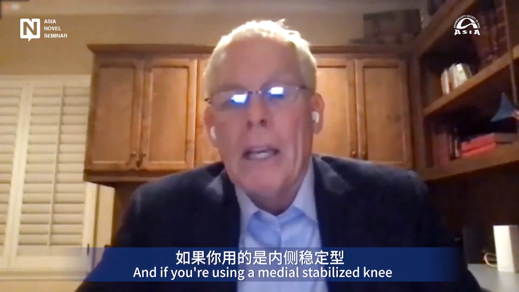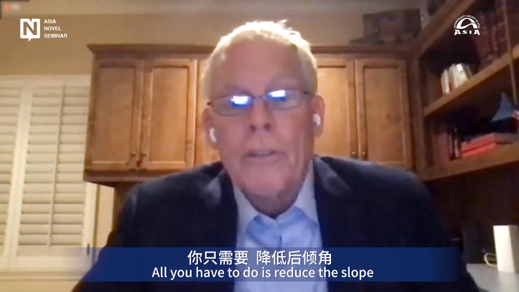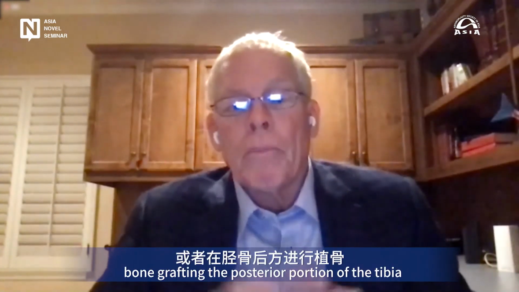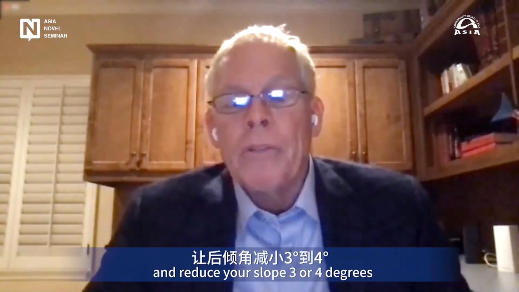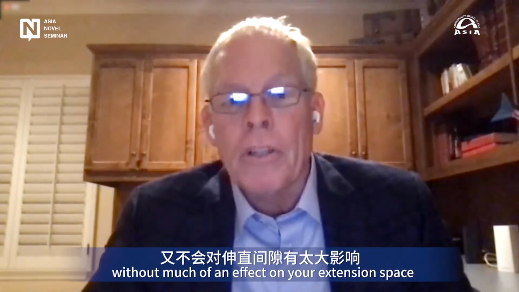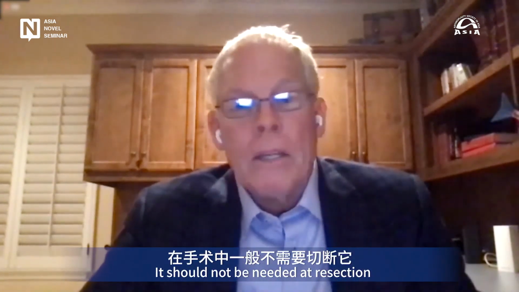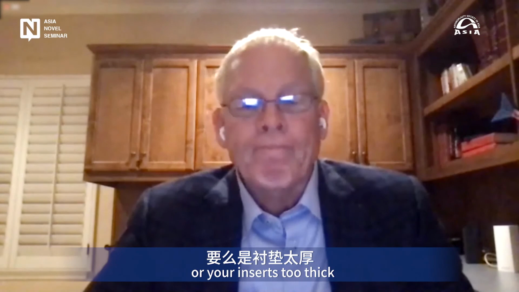And then I will not be hesitant to actually cut the PCL. And if you're using a medial stabilized knee with a ball and socket, you don't have to change the femur. All you have to do is reduce the slope either by a recut or bone grafting the posterior portion of the tibia to lift the posterior aspect of the base plate proximal and reduce your slope 3 or 4 degrees. And that will tighten your flexion space without much of an effect on your extension space. So that's how I look at the PCL. It should not be needed a recession, and if it is, you usually have your slope wrong or your inserts too thick. Okay. Any other questions?